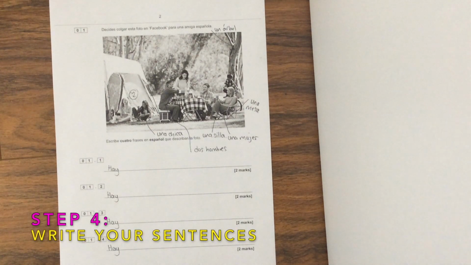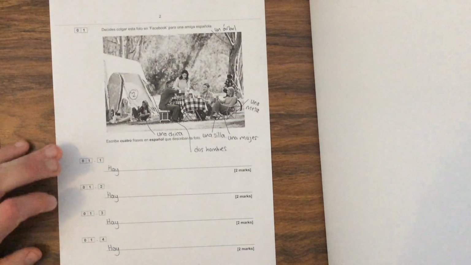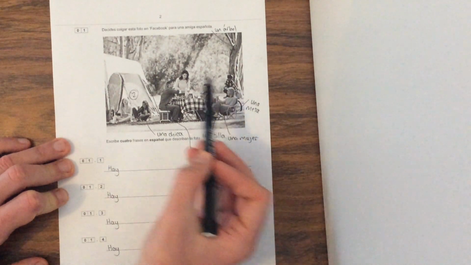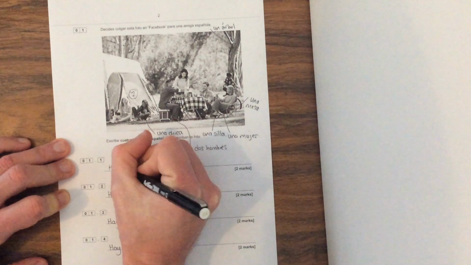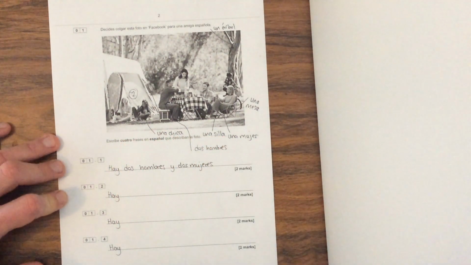What I want to do first of all is show you what not to do, and what a lot of people will do. For instance, people might start by looking at the people. They might say that there are 2 women and 2 men. So what a lot of students will do is write "hay dos hombres y dos mujeres". Now that's fine in itself. It makes perfect sense in Spanish.